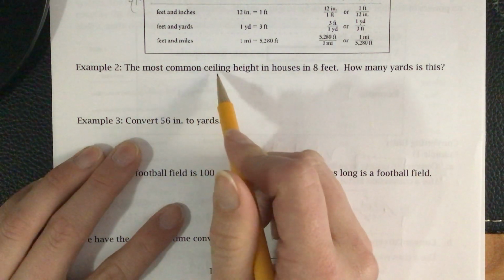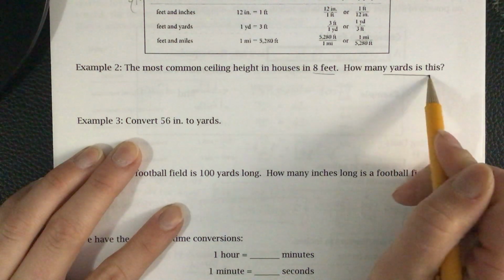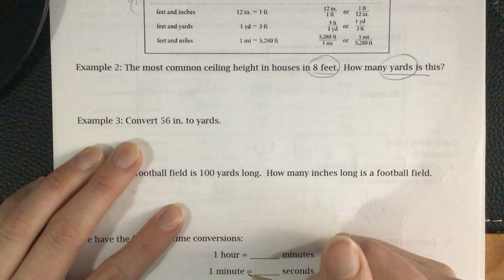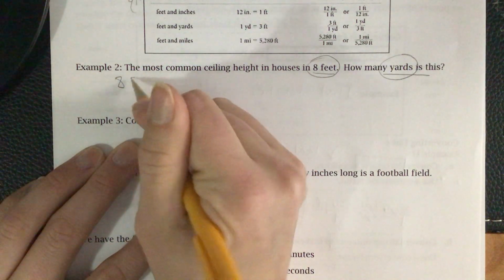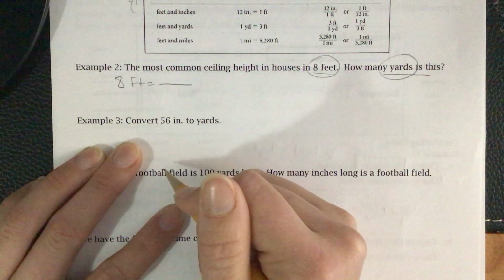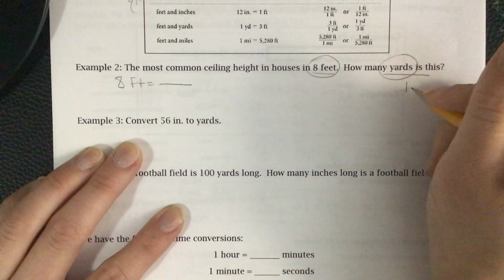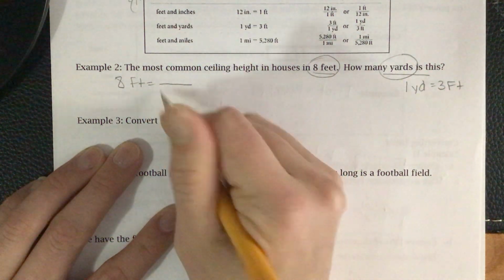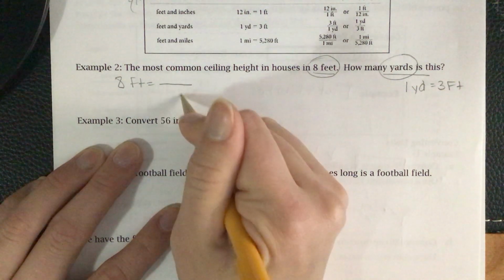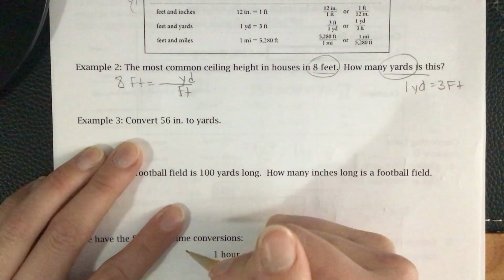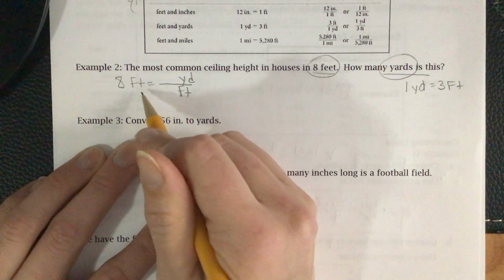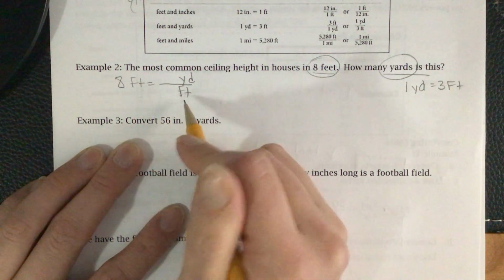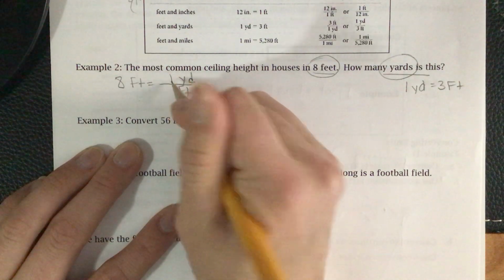The most common ceiling height in houses is 8 feet. How many yards is this? So we have feet, and we want to convert it to yards. So for 8 feet, we know what about feet? We know that 1 yard is 3 feet. And we're going to use that information and put it up over here. I need feet in the bottom, and my goal is yards. So we fill that in first because I know I'm given feet, and I'm asked for yards. Asked goes on top, what you're given goes on the bottom. I know that 1 yard is 3 feet.